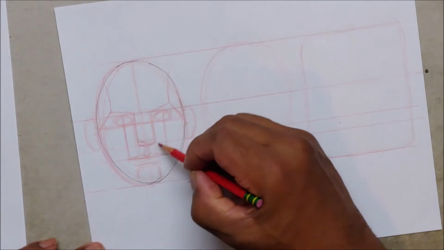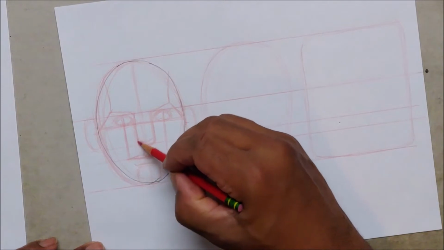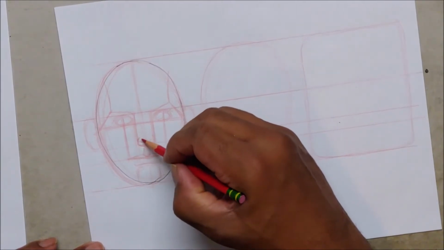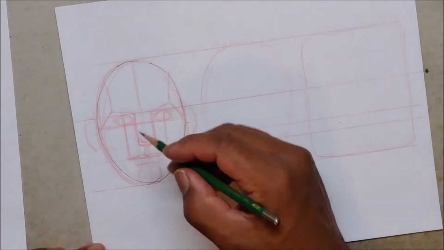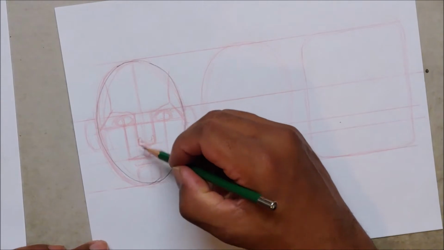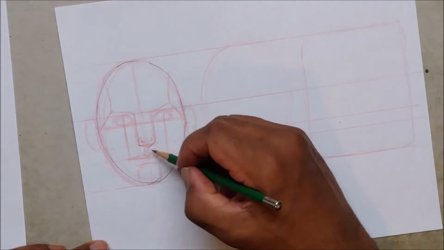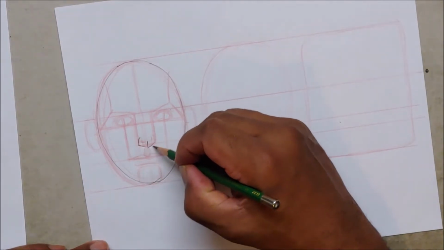Let's do this nostril. Coming up and in like that, and then down. Can you see that? Let's do this. You have your V, center line. Let's do my nostril, come in.